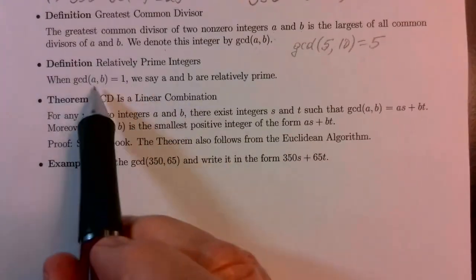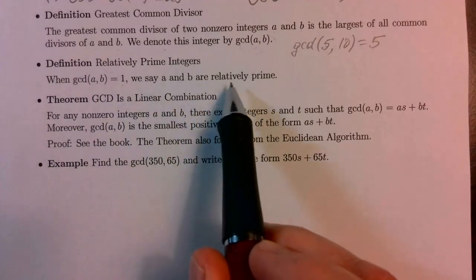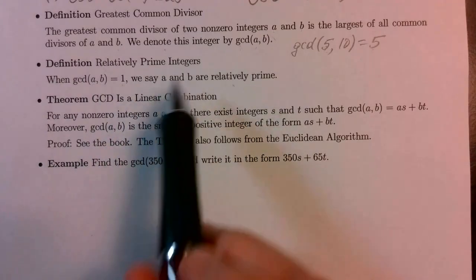If the GCD of two numbers a and b is 1, we say that a and b are relatively prime.